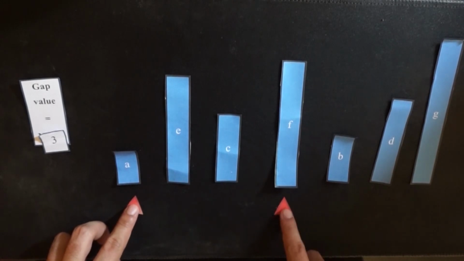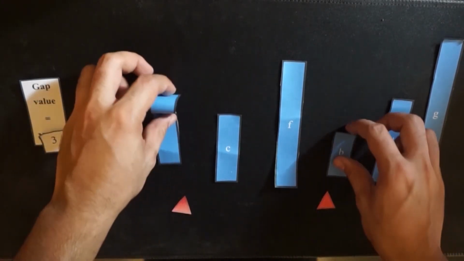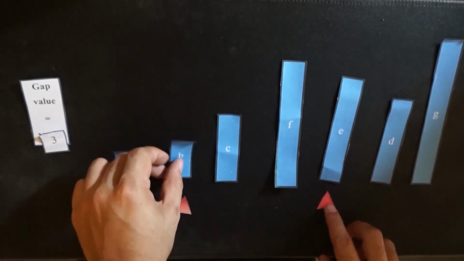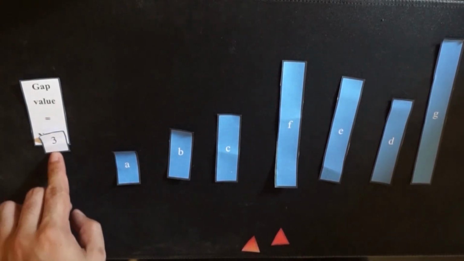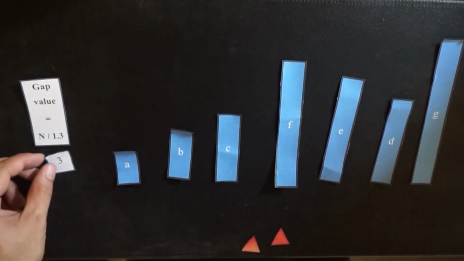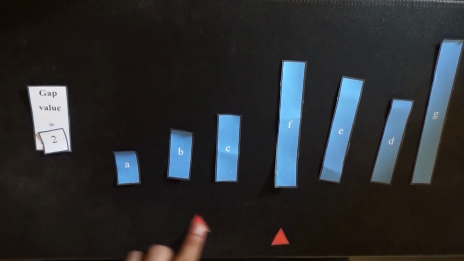1, 2, 3. Let's begin again. A is shorter than F, no swap. E is longer than B, so we have a swap. Move the arrows to the right. C is shorter than D, no swap. F is shorter than G, no swap. So let's begin again. Let's divide the current gap value by 1.3. So 3 divided by 1.3 equals 2.